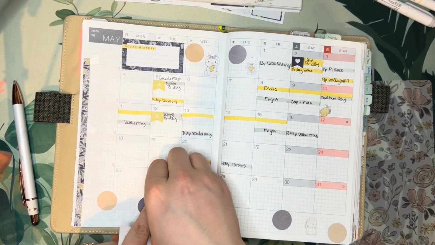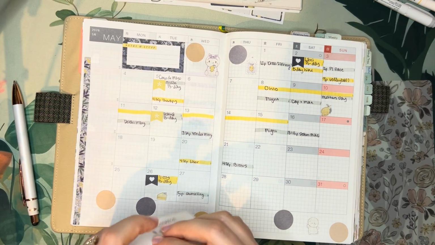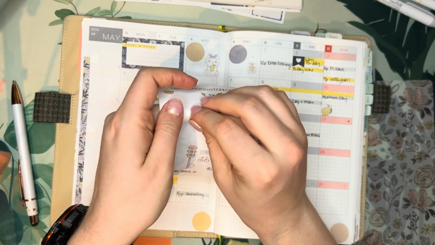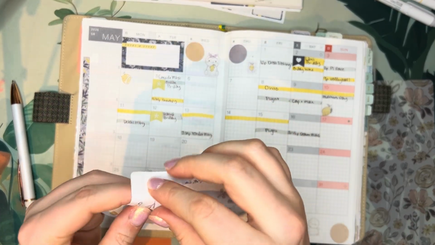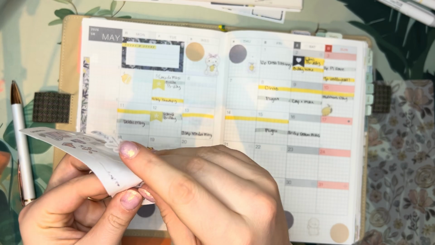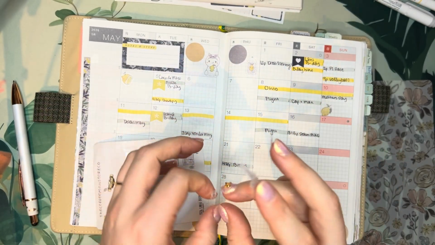Cake is going on my sister's birthday. More lemon. If I could get it off the page, that would be nice. And then this stuff looks like lavender, so I'm just going with lavender.